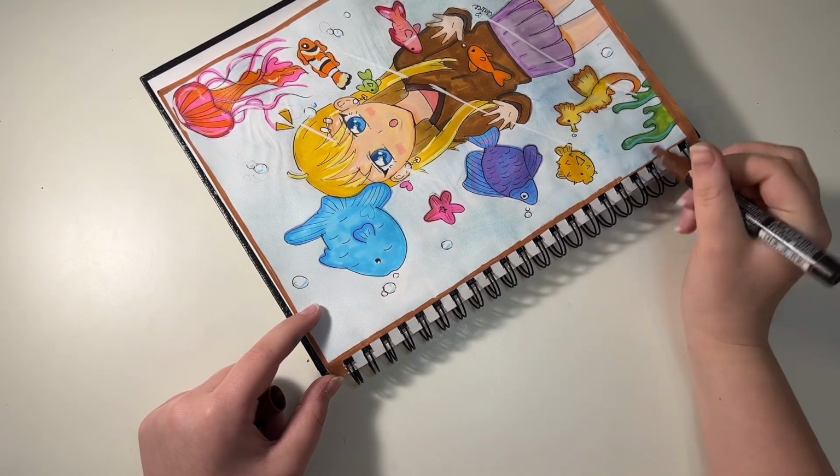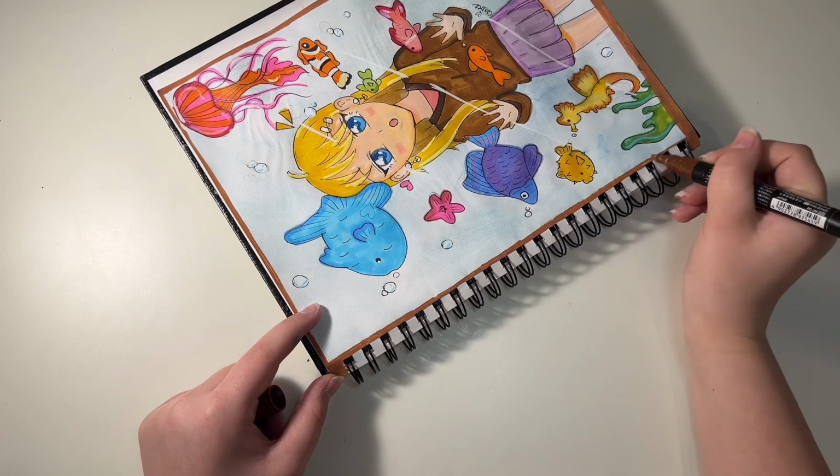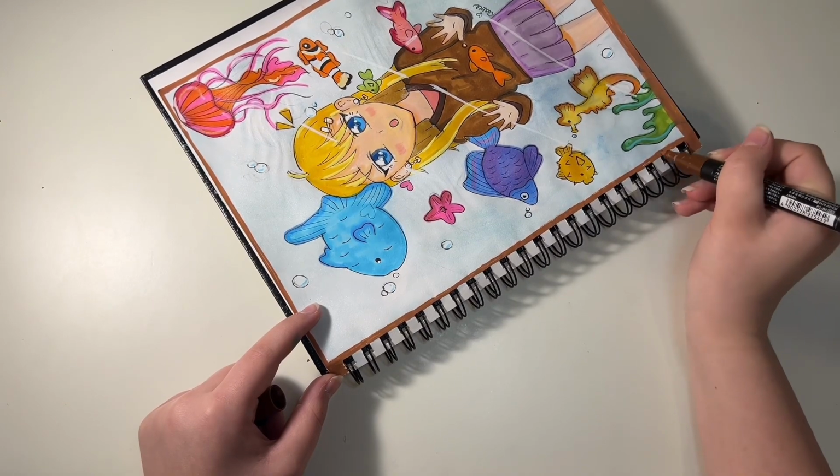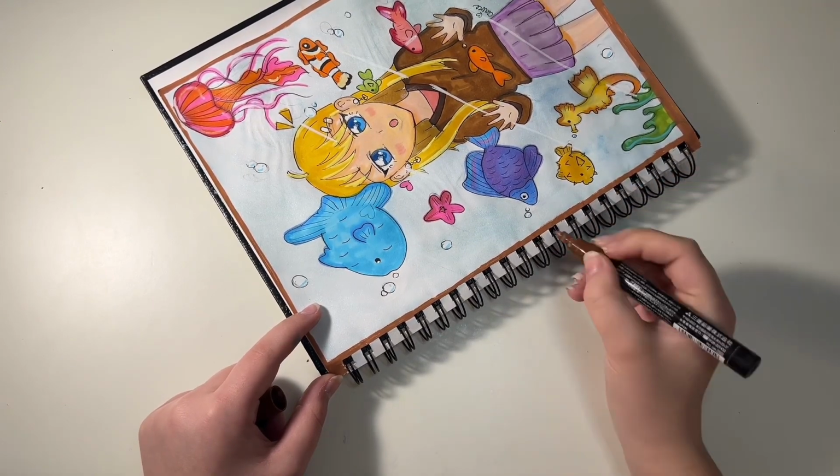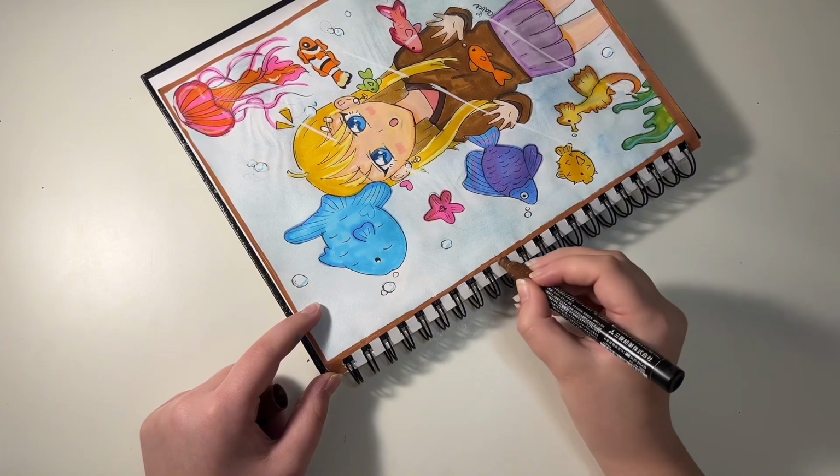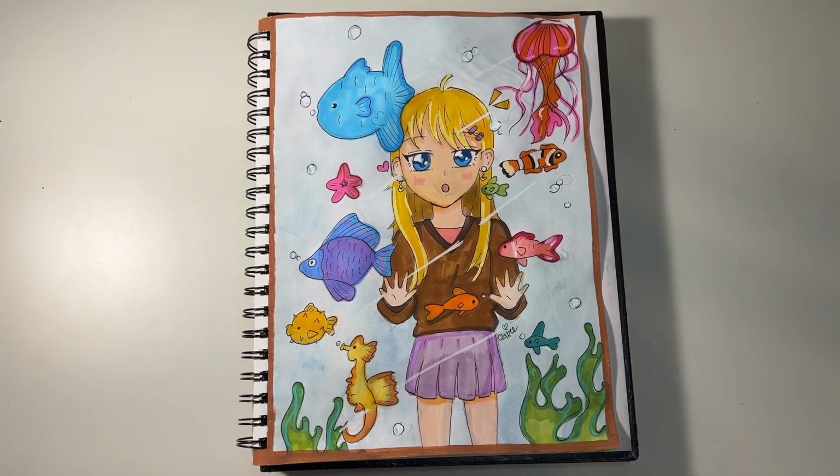After I finished coloring that all in, I still kind of thought it didn't quite look like a fish tank, so I grabbed my brown Posca pen and did a brown border around it, and I think it really looks like a fish tank now.